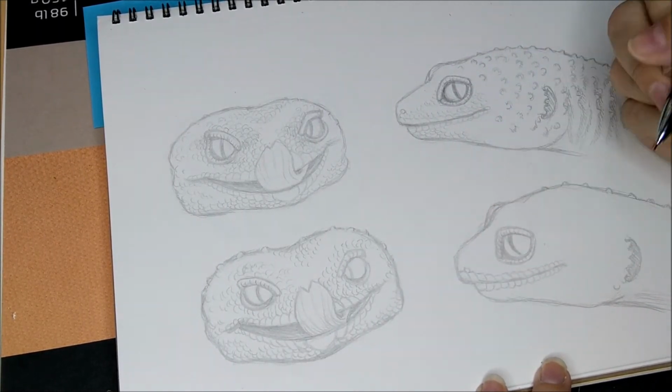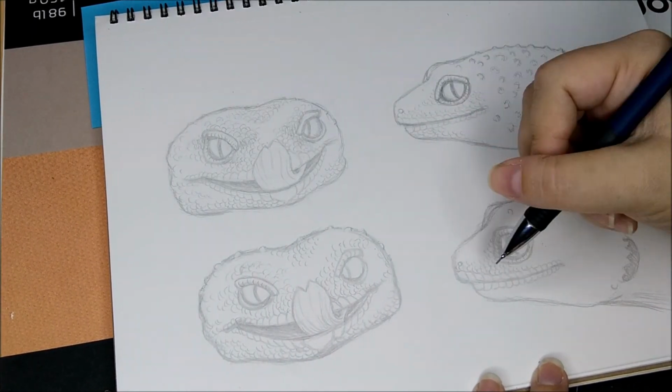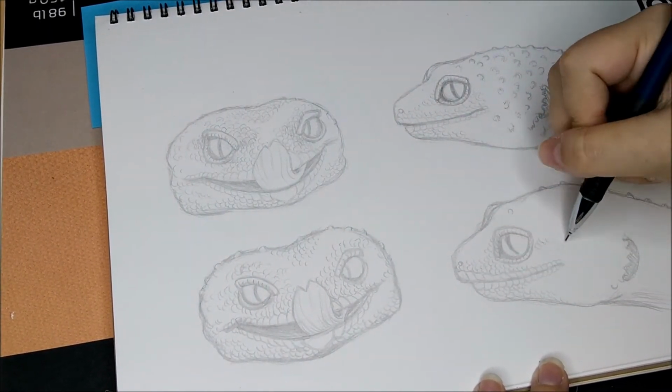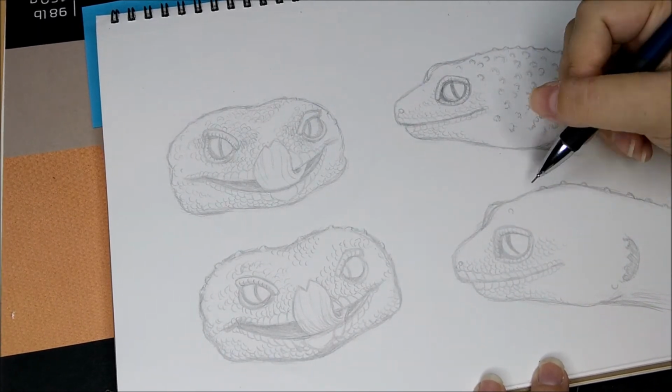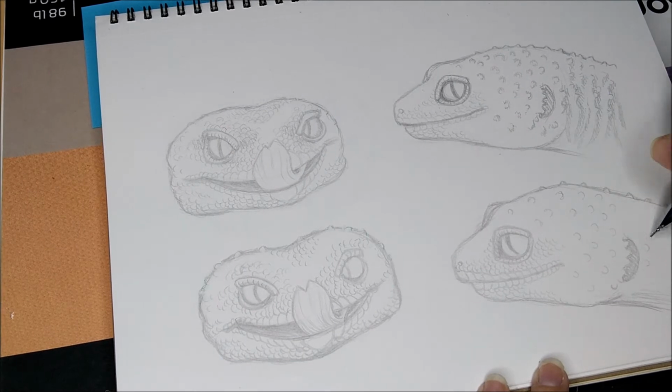Begin drawing the larger scales along the mouth, adding the smaller scales in surrounding areas. Start adding the large bump scales throughout the head and neck area. Add some skin folds in the neck area and shade a bit between the scales.